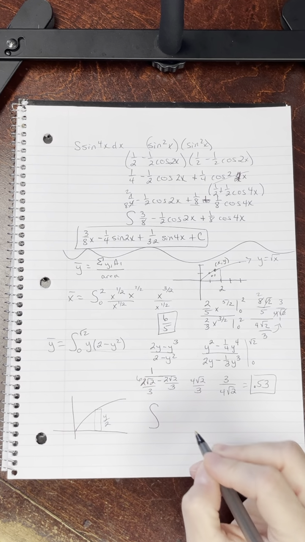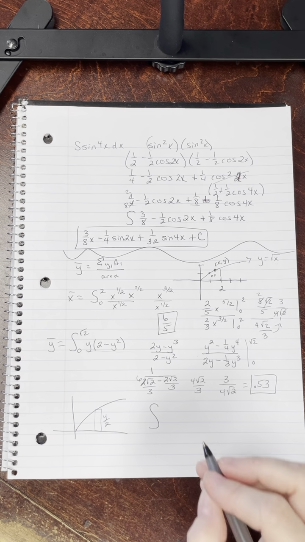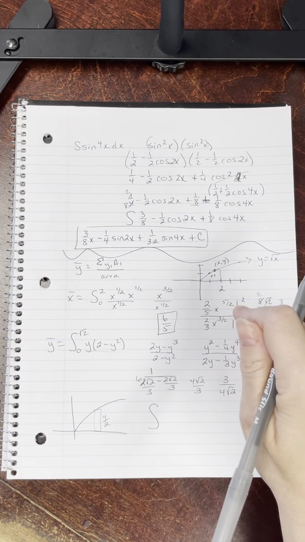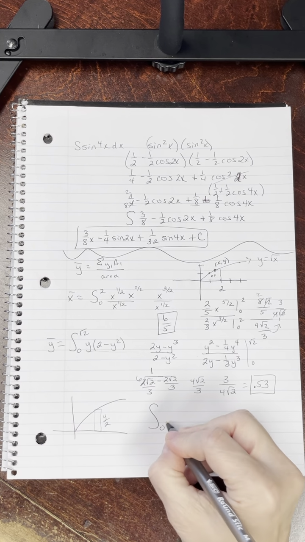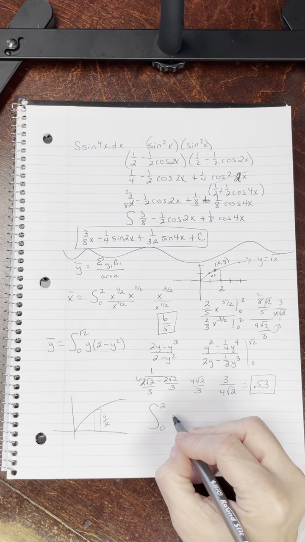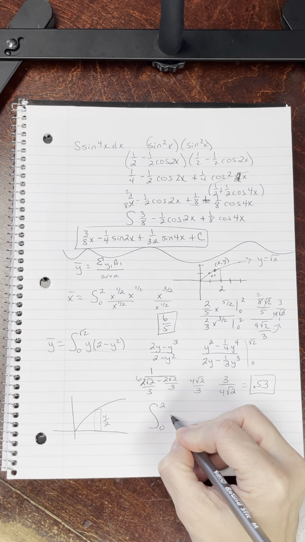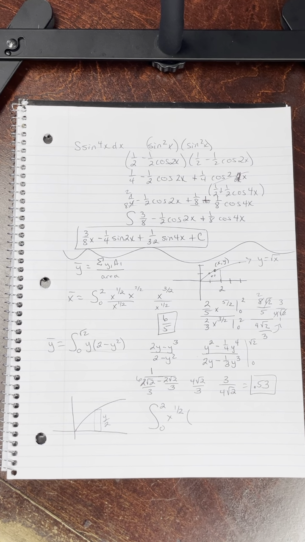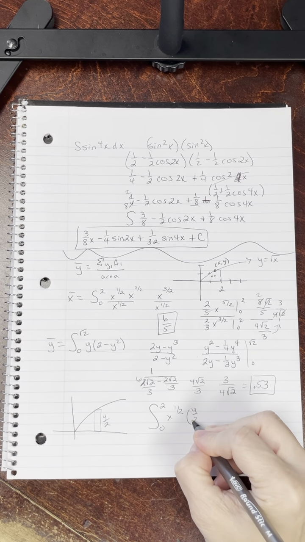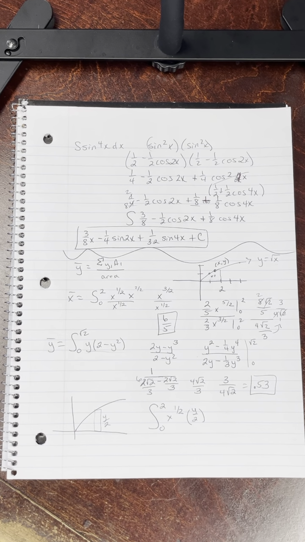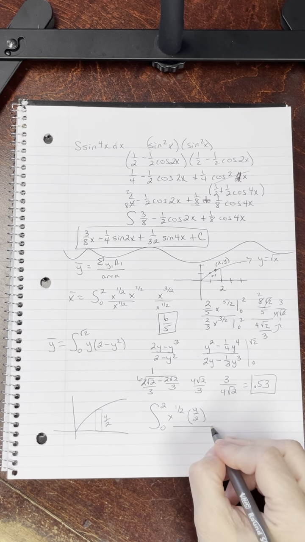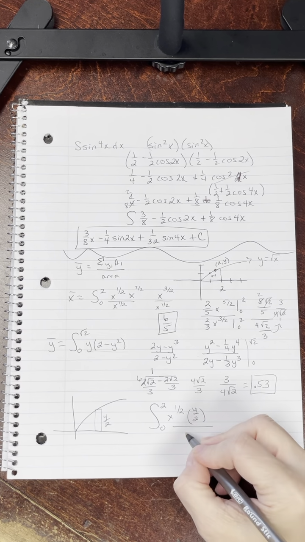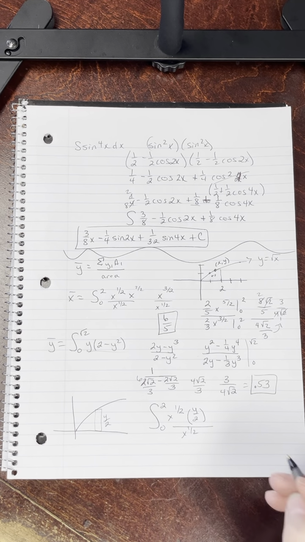So when I do my integration from, and this is back to what we did in the original one, 0 to 2. And we still have our x to the 1/2 as we did before, but now it's going to be the y over 2 that we use in here, and it's over top of that same x to the 1/2, just like it was before.